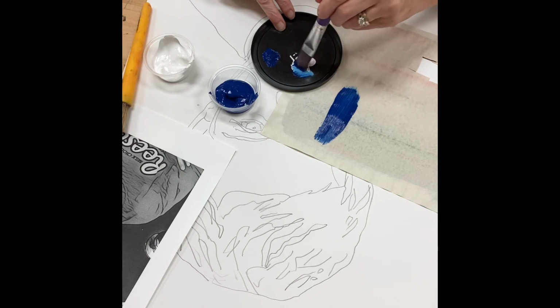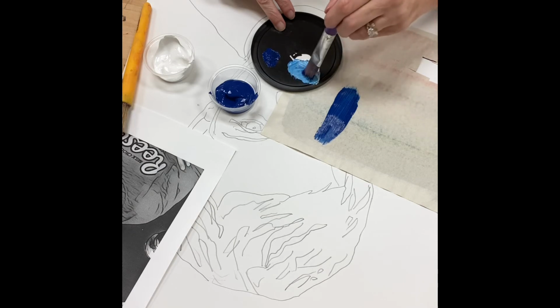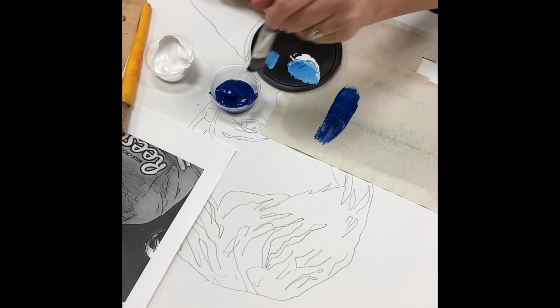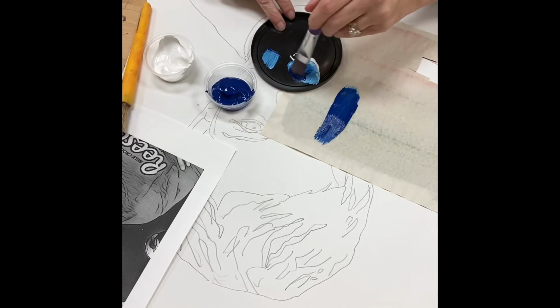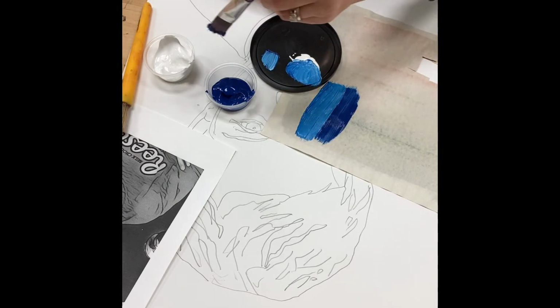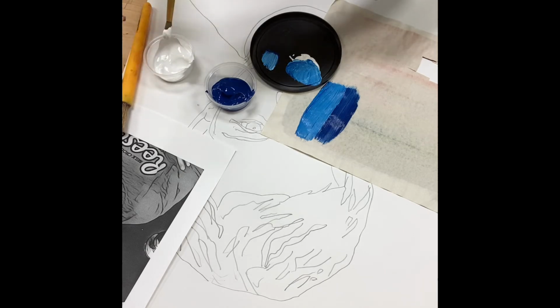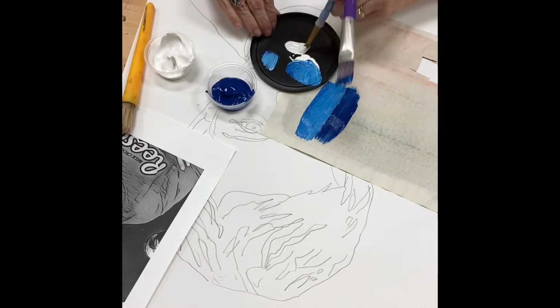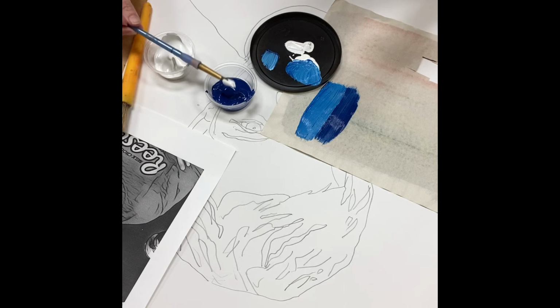So I'm going to darken up this white, and I can probably make it quite a bit darker than that for my next value. And then I will just continue to add a little more white.